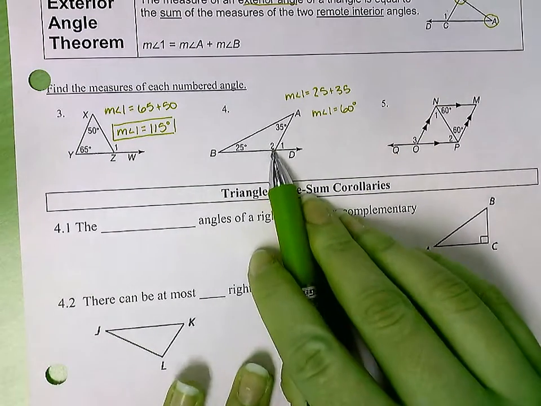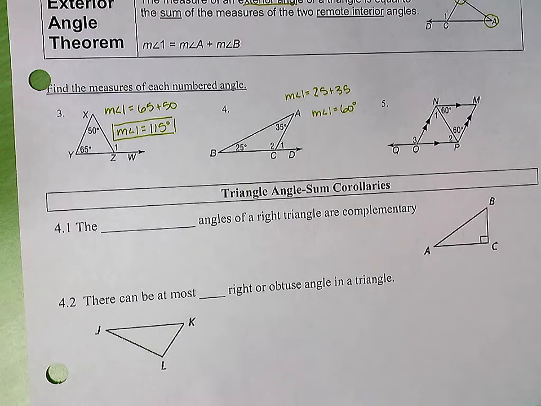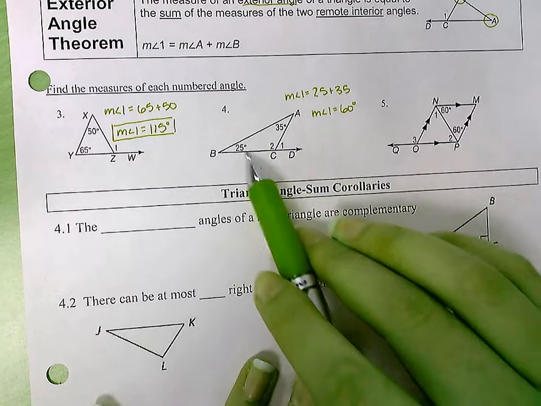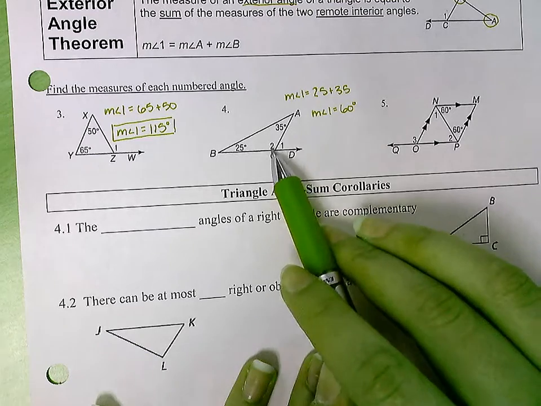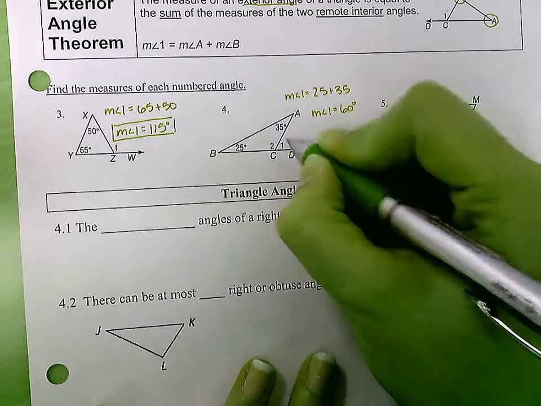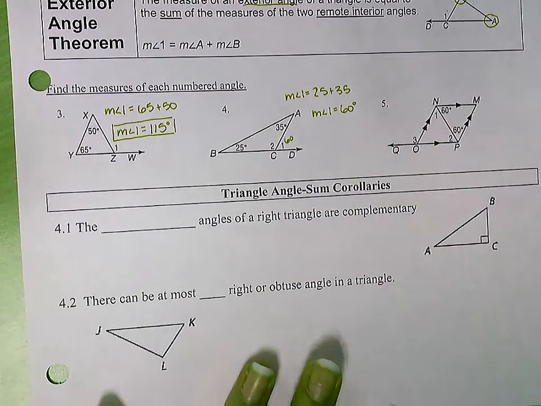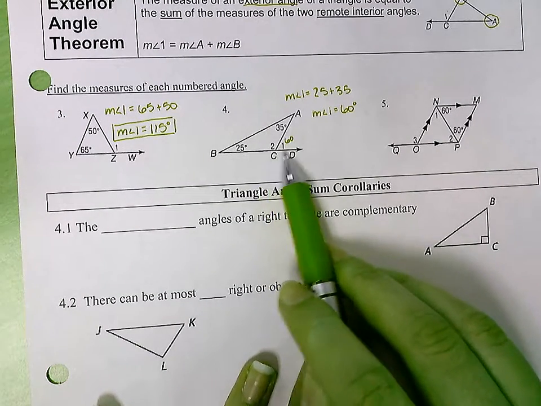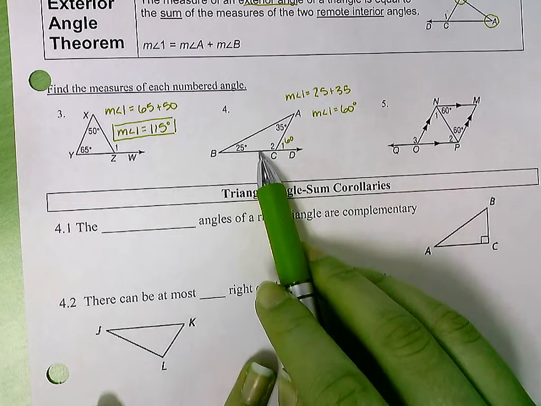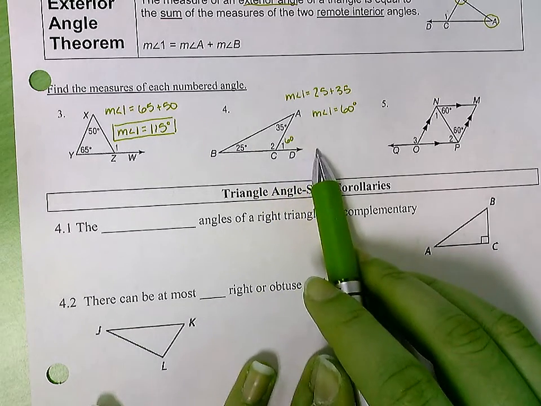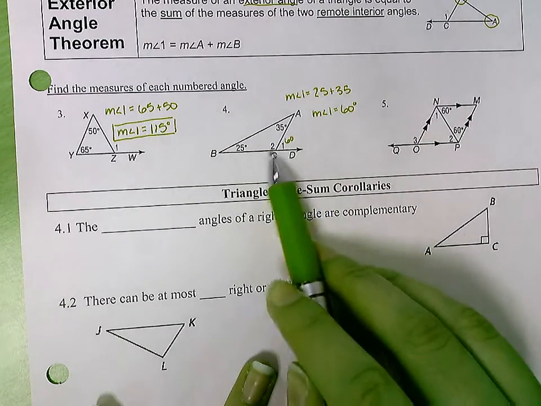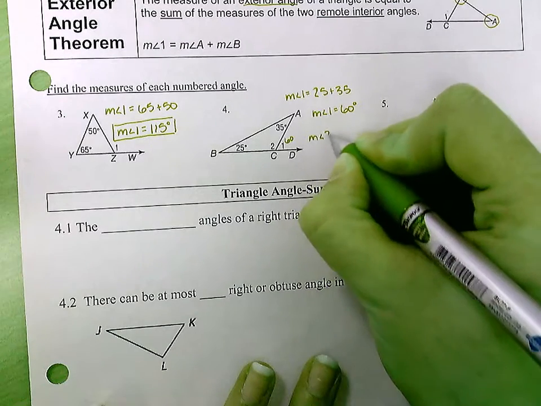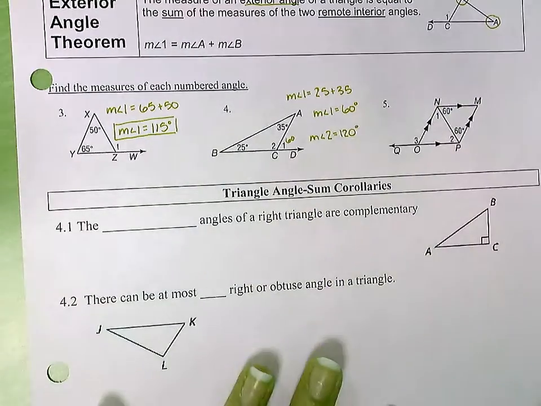Now I need angle 2. There are two different ways that you could find the measure of angle 2. You could take 180 and subtract these two to get that third angle in your triangle. Or since you know angle 1 is 60, and angle 1 and angle 2 form a straight line, and a straight line is 180 degrees, you could take 180 and subtract angle 1 to get angle 2, to get 120 degrees.